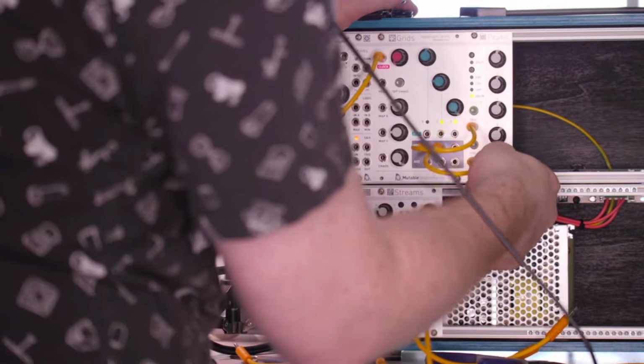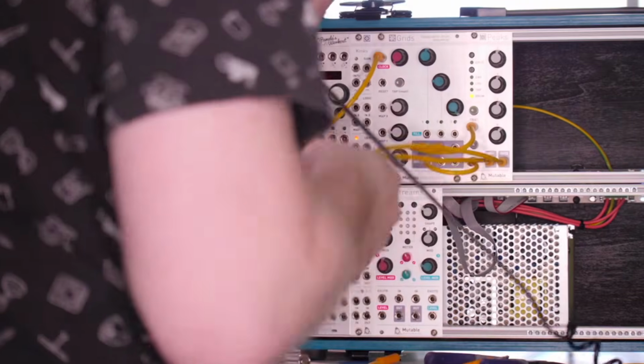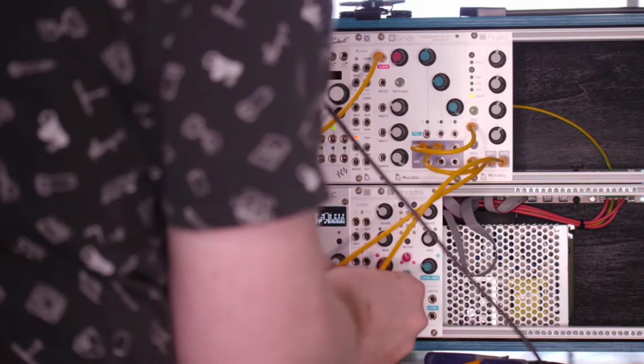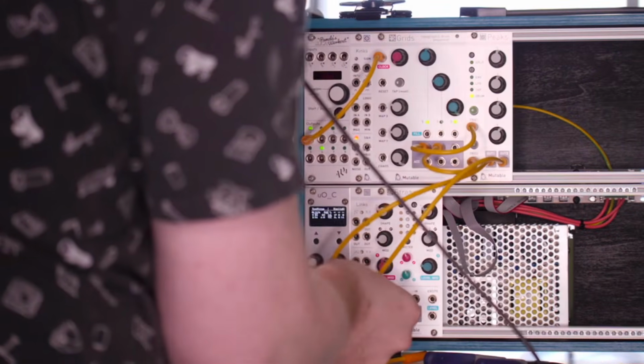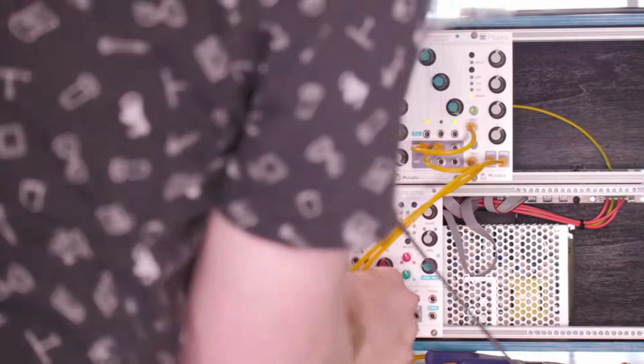We'll just take the outs into our mixer down here in Links, and we'll take one big out over to the computer. Let's get a longer cable here. So we should be able to hear the music pretty soon.